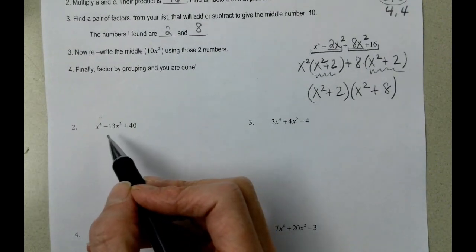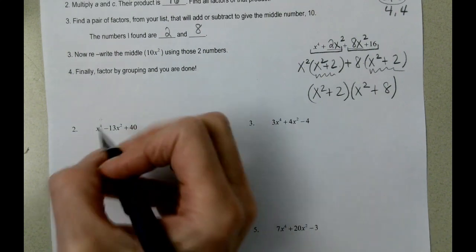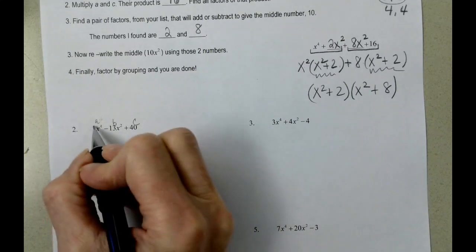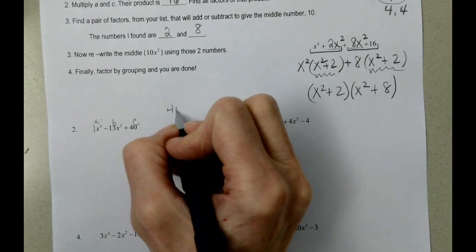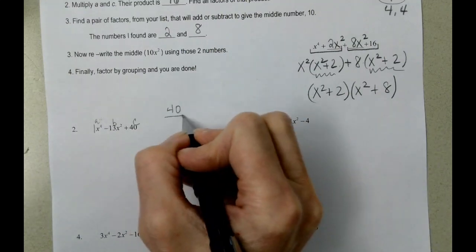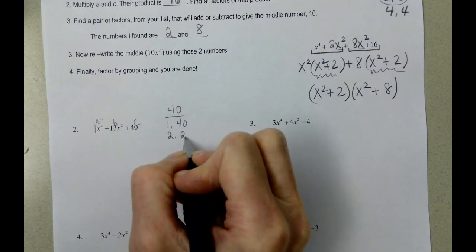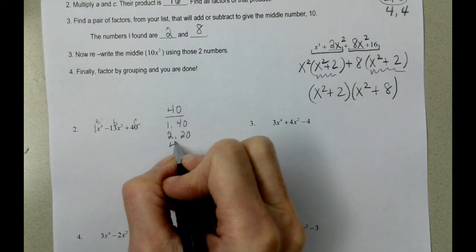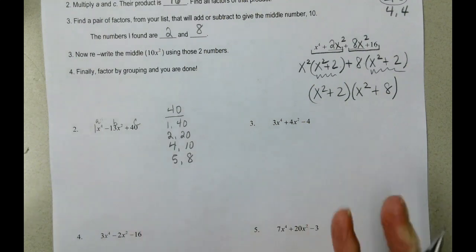We're going to be factoring here, x to the fourth minus 13x squared plus 40. Here's a, here's b, here's c. No number in front of the x squared, it's 1. And 1 times 40 is 40. The factors of 40 are 1 and 40, 2 and 20, 4 and 10, and 5 and 8.